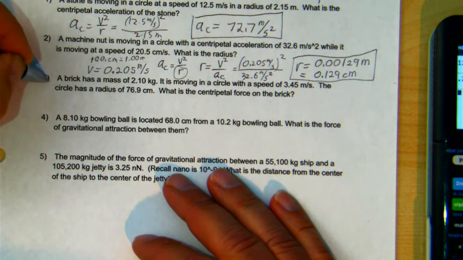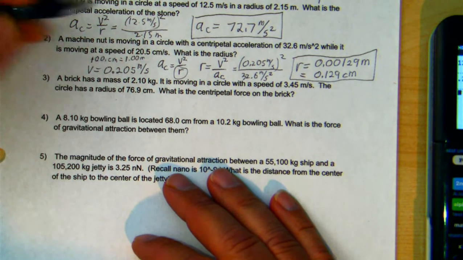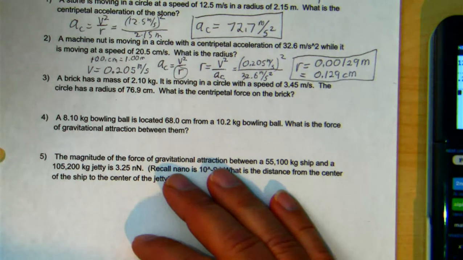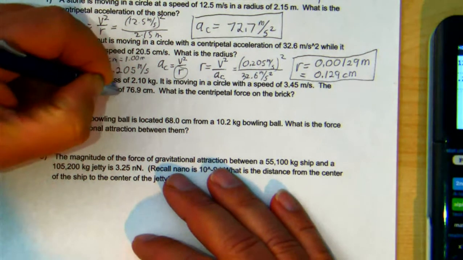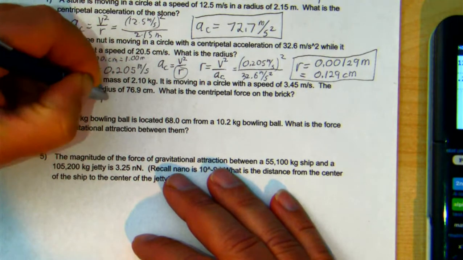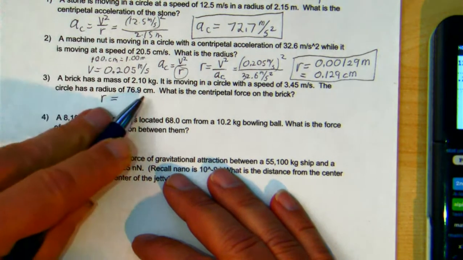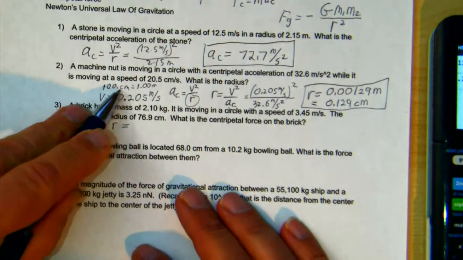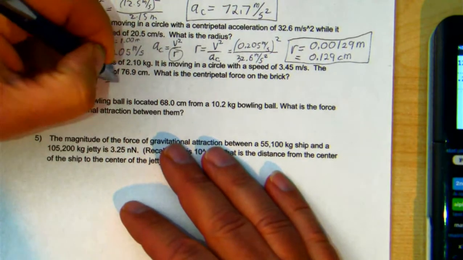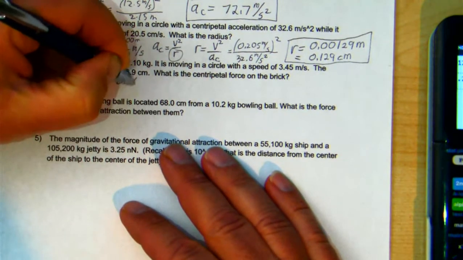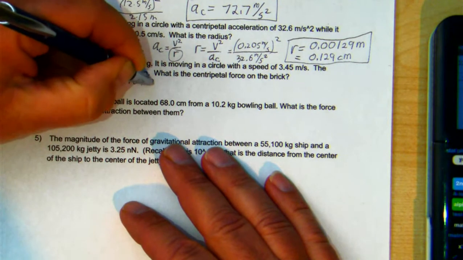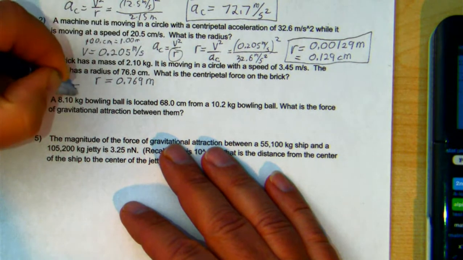All right, number 3. A brick has a mass of 2.10 kilograms. It is moving in a circle with a speed of 3.45 meters per second. The circle has a radius of 76.9 centimeters. What is the centripetal force on the brick? Well, again, if the radius is 76.9 centimeters and there's 100 centimeters in a meter, then the radius really is 0.769 meters.